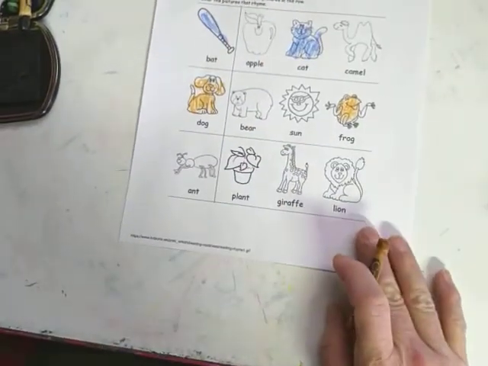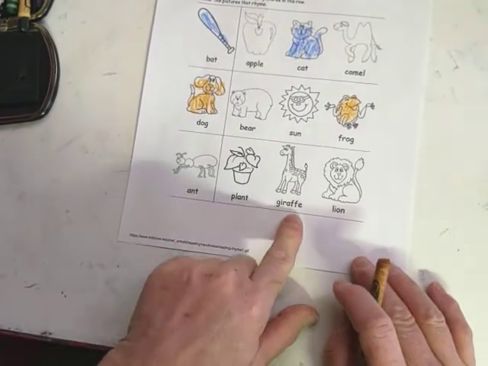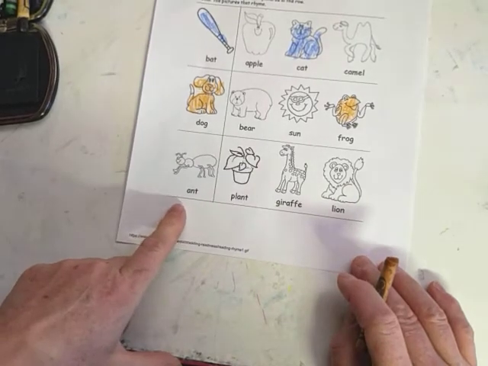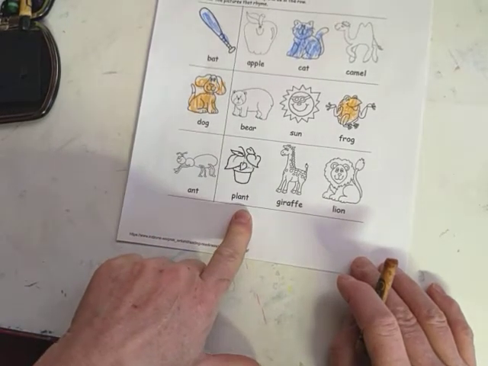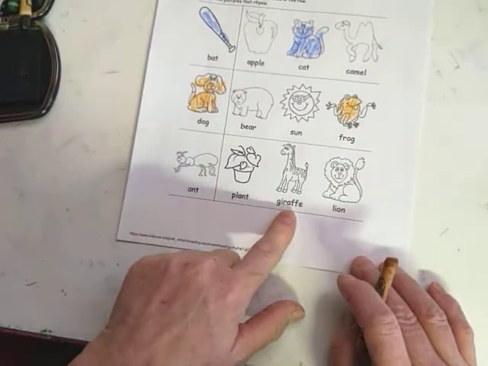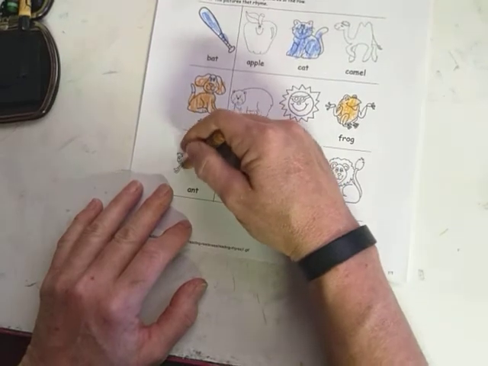Okay, now what do we have? Our last one is an ant. Okay, and then we have plant, giraffe, lion. So what sounds like ant? Ant, plant. Well, it even has the same 3 letters in it. Giraffe certainly doesn't, neither does lion. So ant and plant.